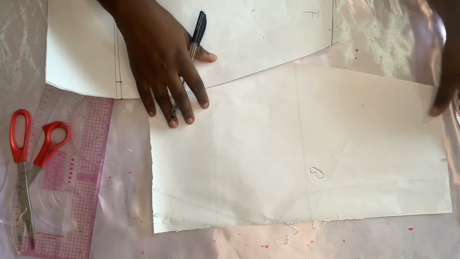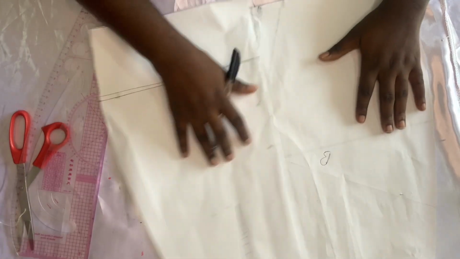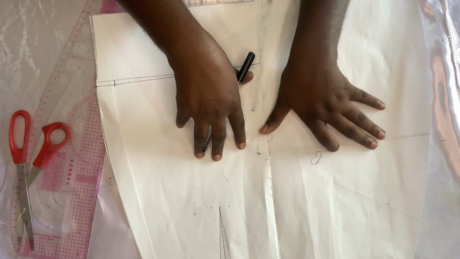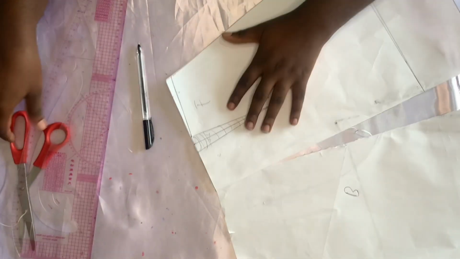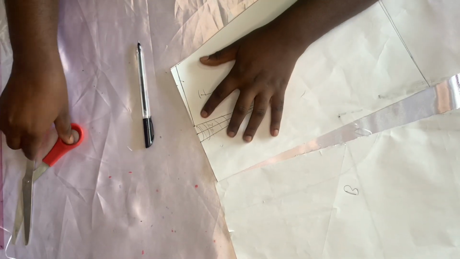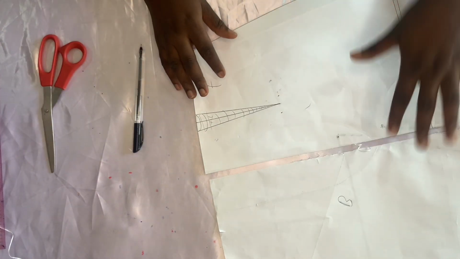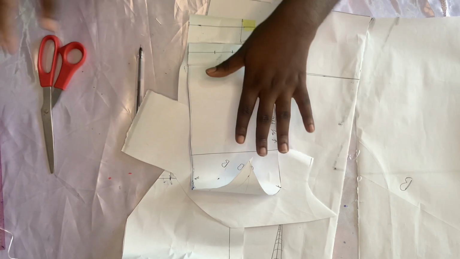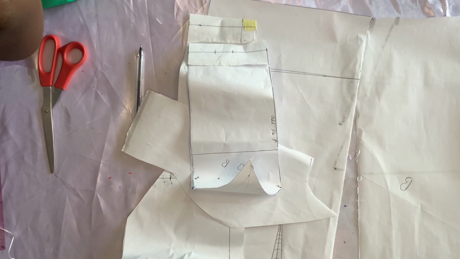So this is our back piece and this is our front piece. Can you see it? So you are going to take and cut it out. So we've gotten our pattern, and all you are going to do next is to take your pattern paper and cut it on your fabric.